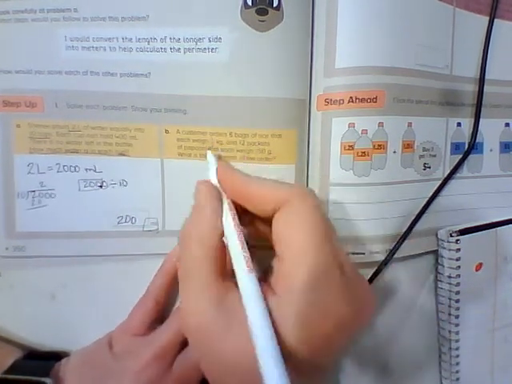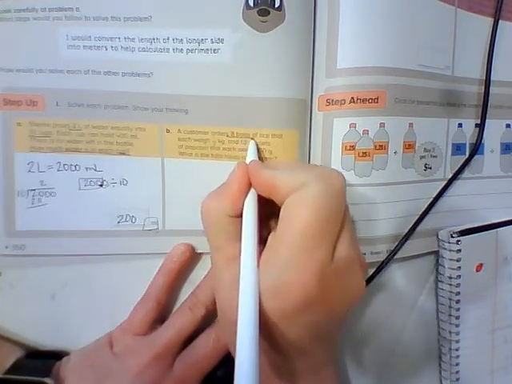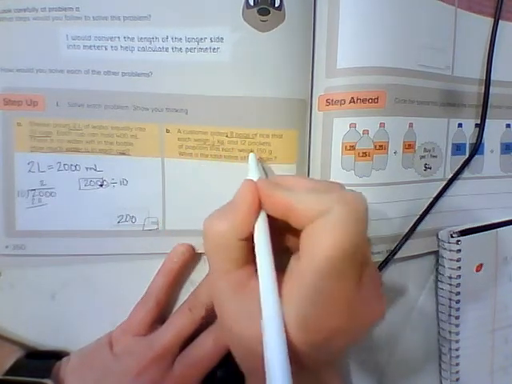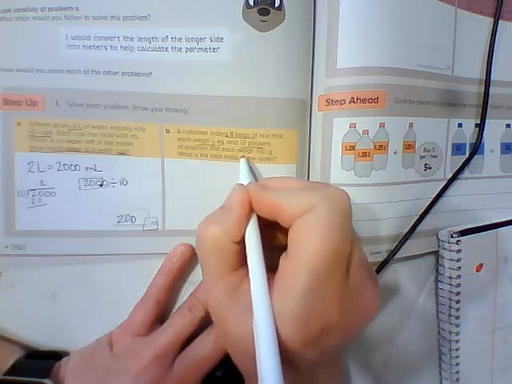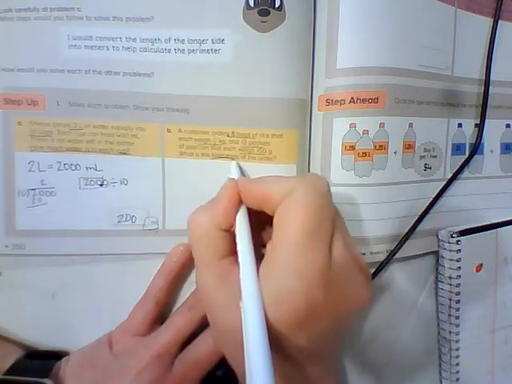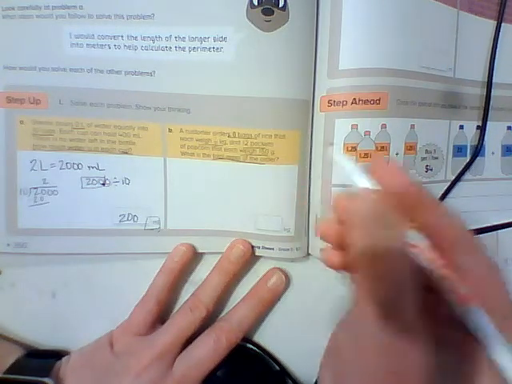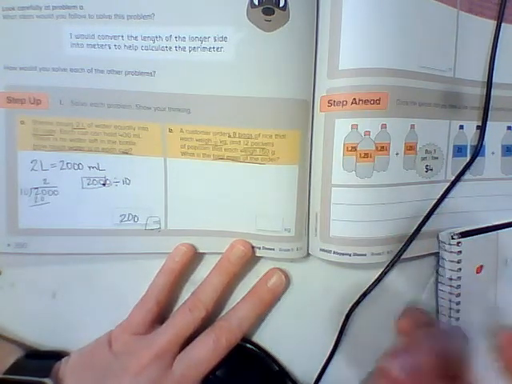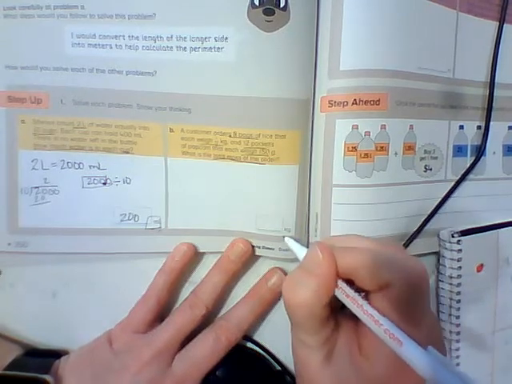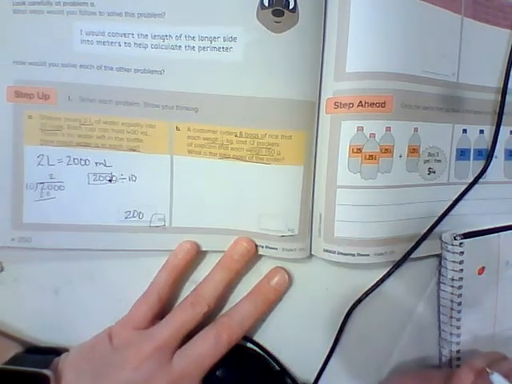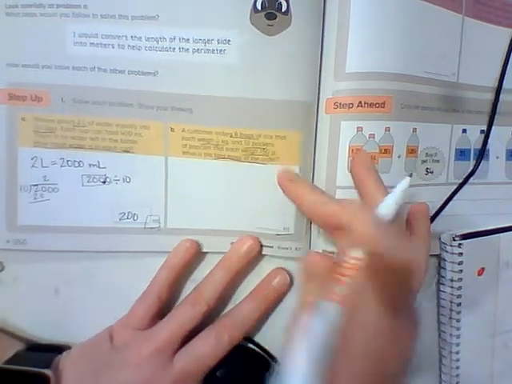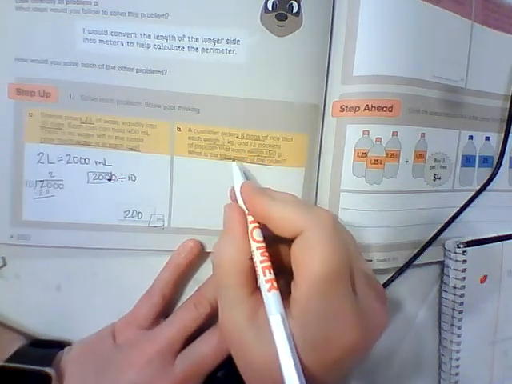So once again, important information: 8 bags of rice and how much they weigh, 12 packets of popcorn, how much they weigh, total mass. So that means we're putting everything together. Okay, so it's going to be a multiplication problem. The other thing I'm checking is, what is the label? Kilograms.